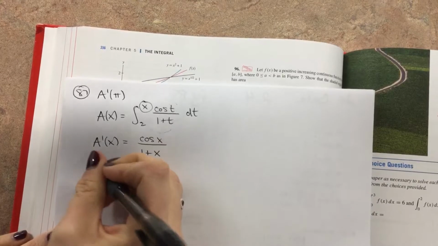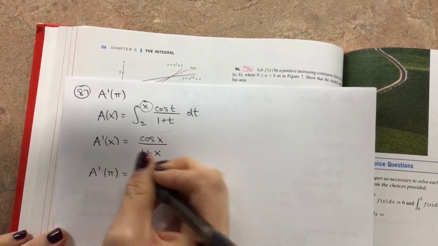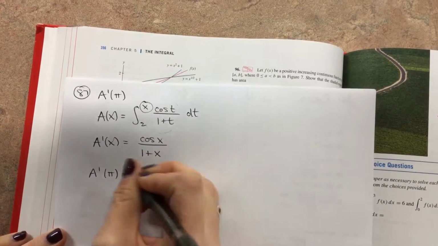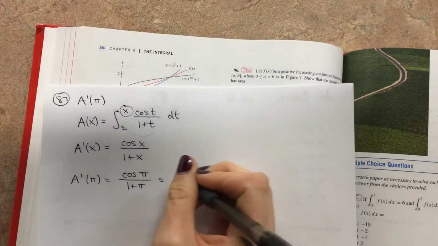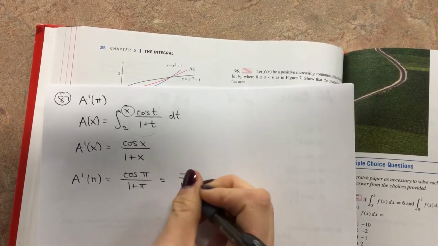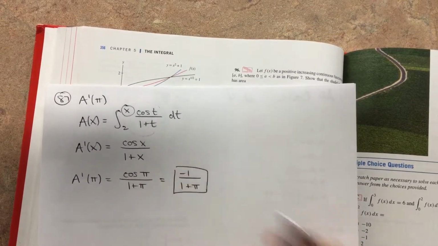And then if we specifically are looking for a prime evaluated at pi, then I'm going to plug the pi in everywhere that I have an x. So cosine of pi is the value that you have on the far left side of the unit circle. The x value would be -1. And then over 1 plus pi, there's not really much that you could do to simplify that any further.